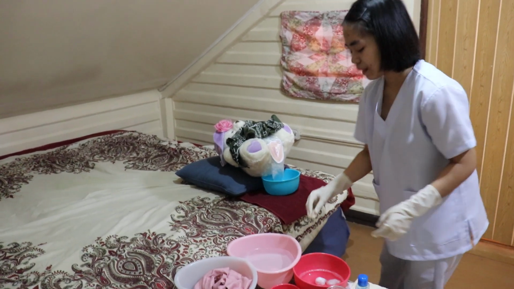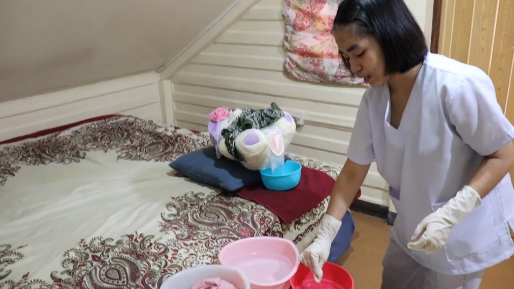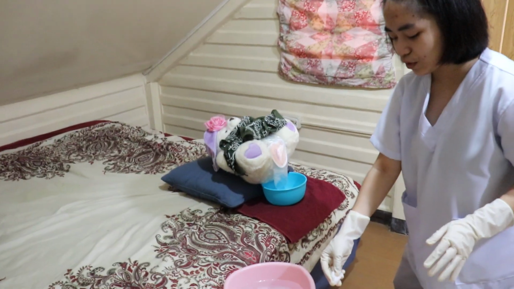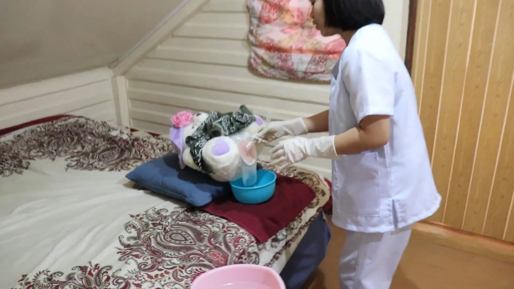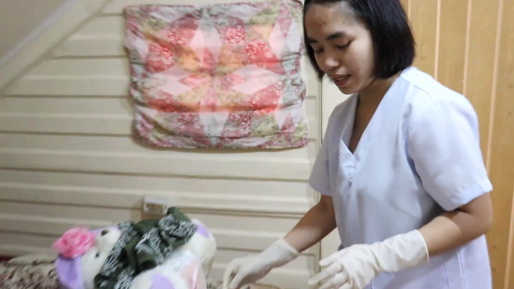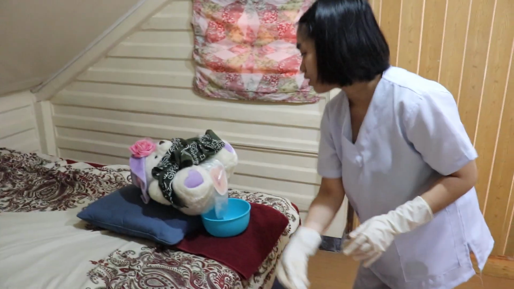And then, after putting the cotton balls, we will now cleanse the area. We will begin at the vulva in the anterior portion. So, use one cotton ball at a time and then discard to lessen and prevent contamination.